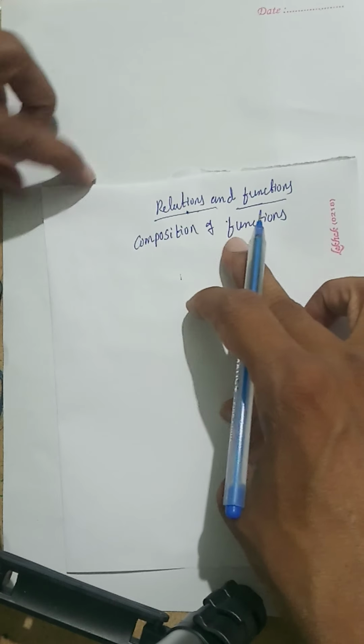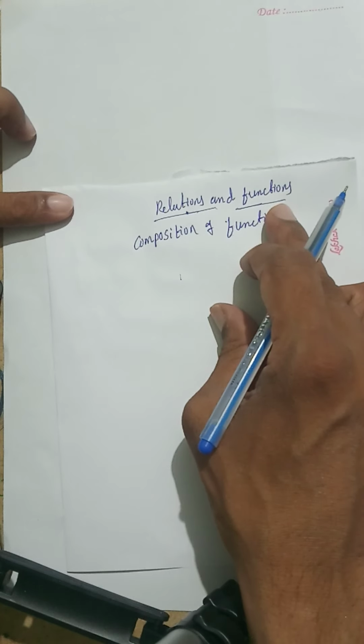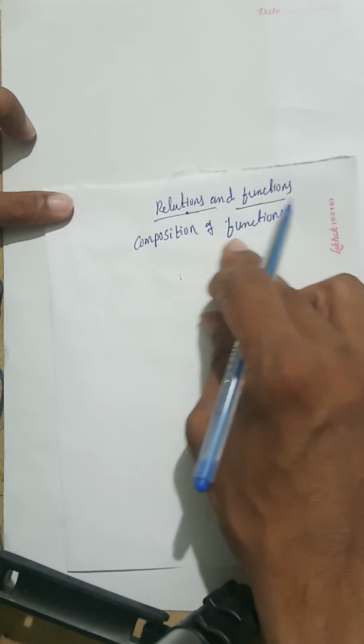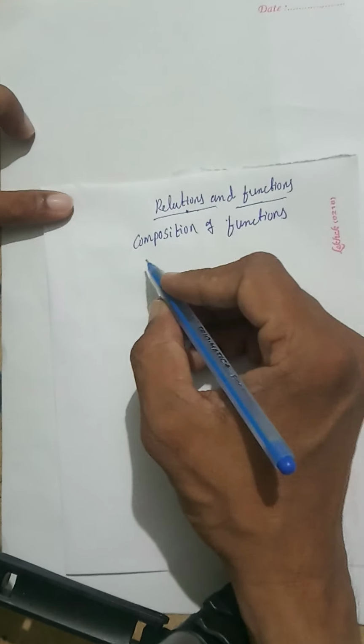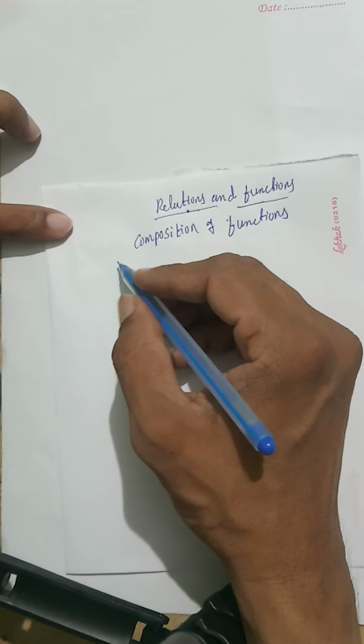Okay, good morning, students. Today, in the chapter Relations and Functions, we are going to learn about the composition of functions. Before that, consider three sets.